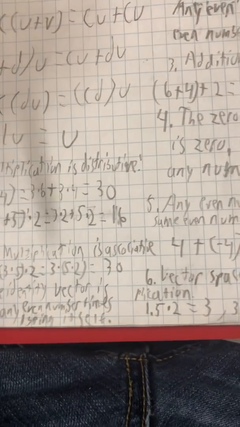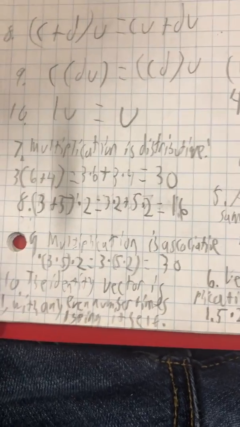And there you have it. All axioms are satisfied except for number 6.